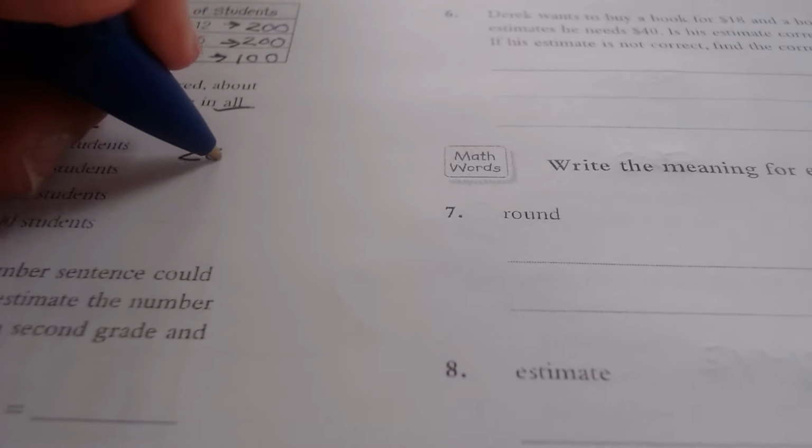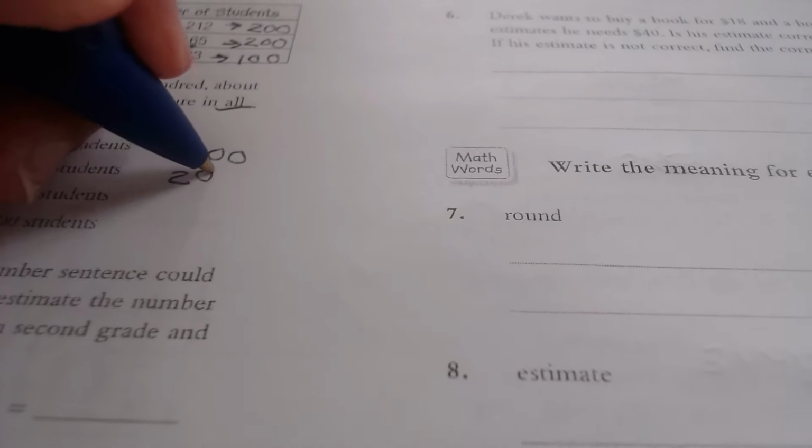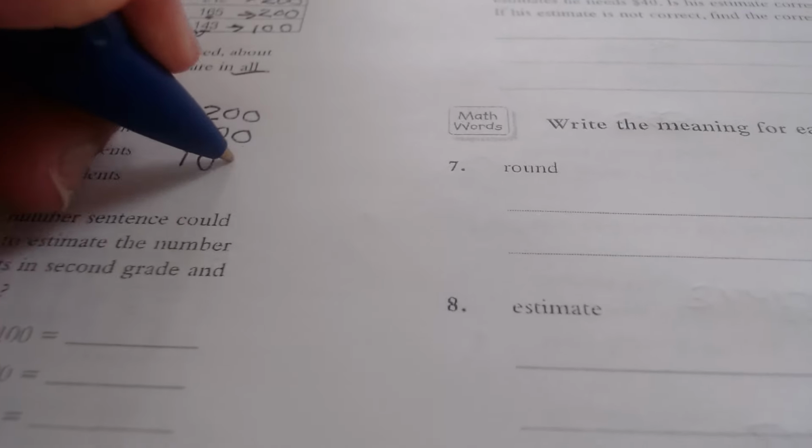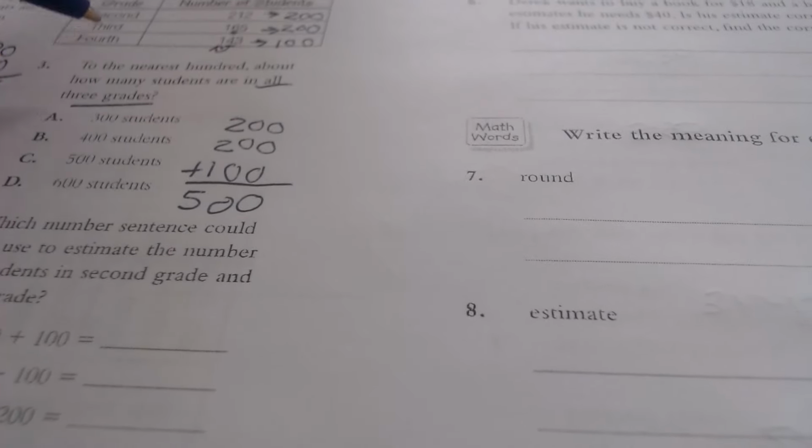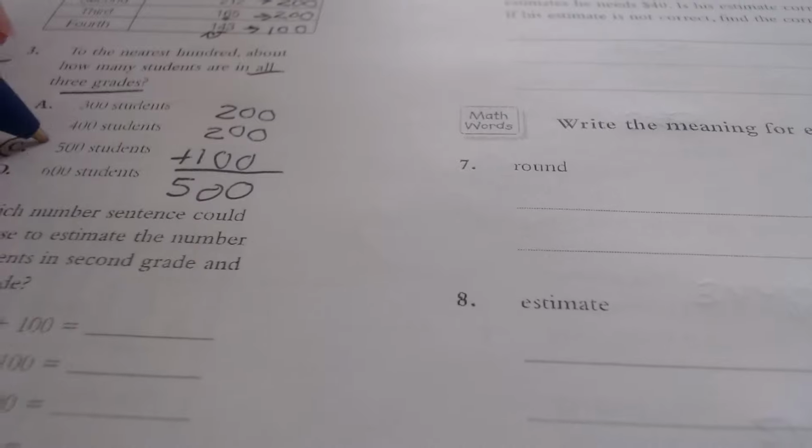143, I have a 4 in my tens place, so that means I'm going to keep my hundreds place low. 4 and below, keep it low. So that would be 100. Now, to find out how many in all third grades, that means we have to add all 3 of those numbers. So if I've got 200, 200, and 100, and I add them all together, 2, 4, and 1 more gives me 5. So to the nearest 100, there are about 500 students in those grades.